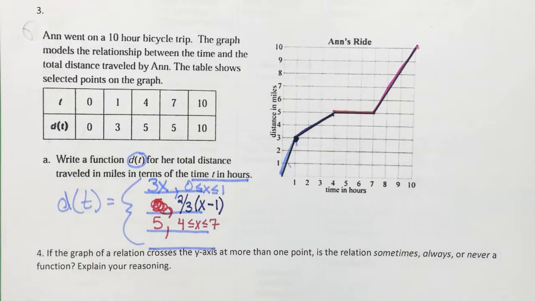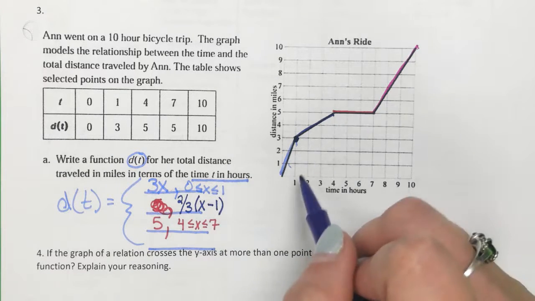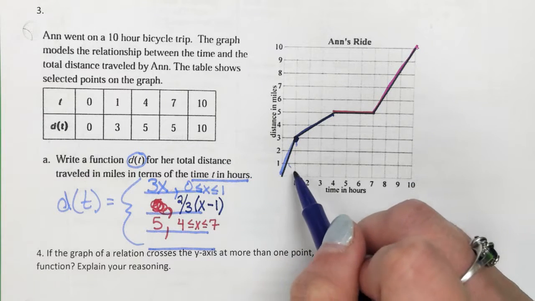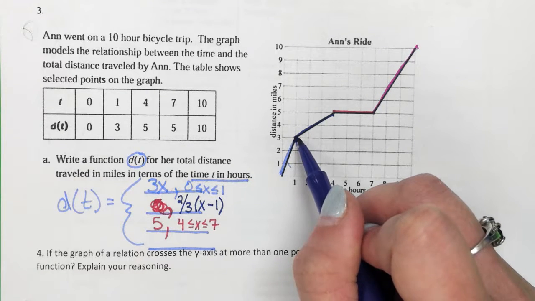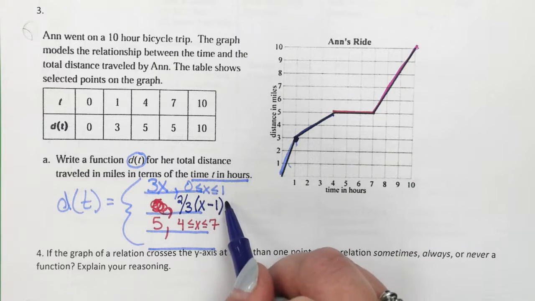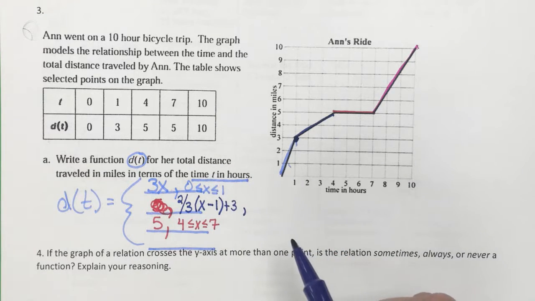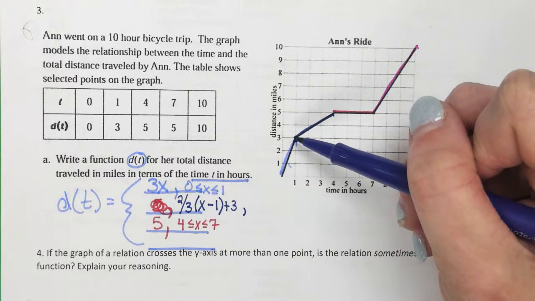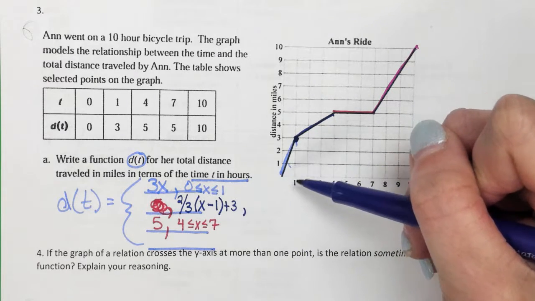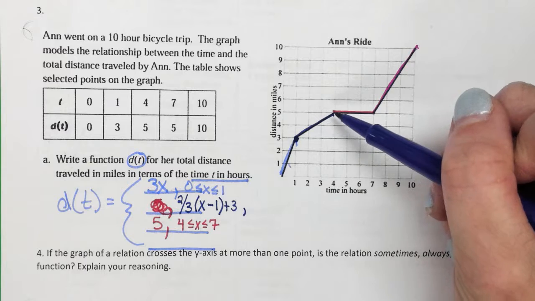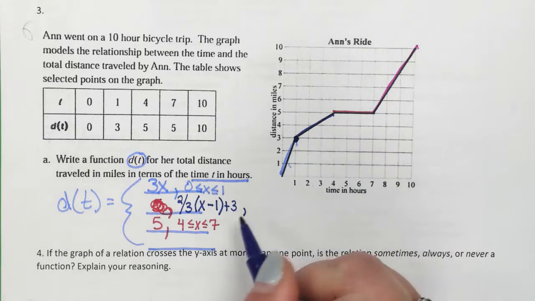So it'd be minus 1. That tells me that the line moved right 1. Anything that's outside tells me that the line moved up and down. So how much from the origin did the line move up? 3. So I'm going to do plus 3. All right, let's get that interval. What's that first x value? 1. And then the last x value is 4. Very good.